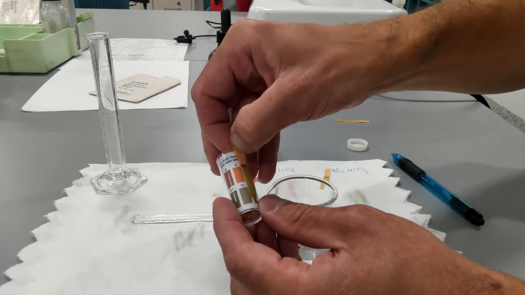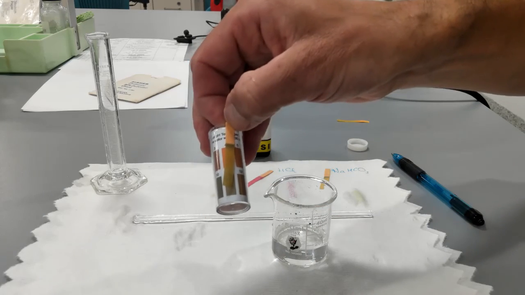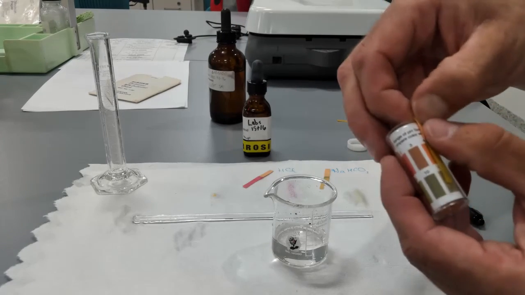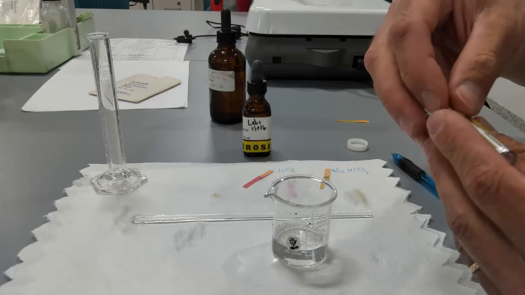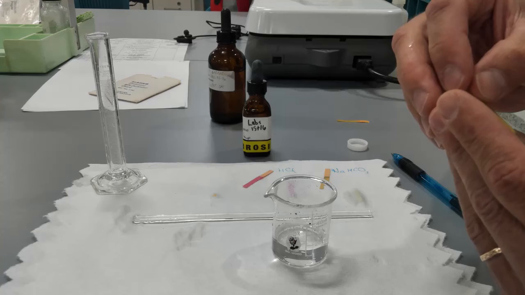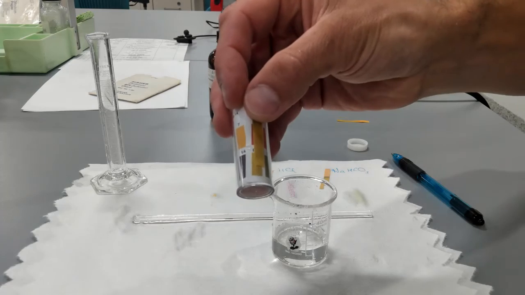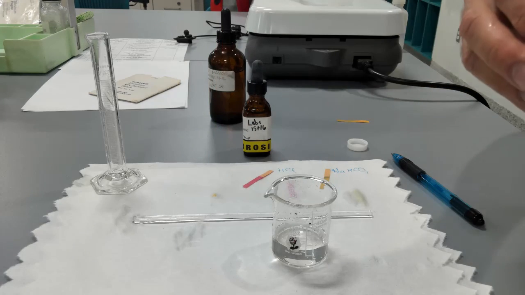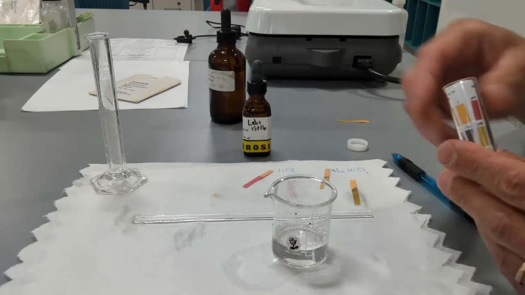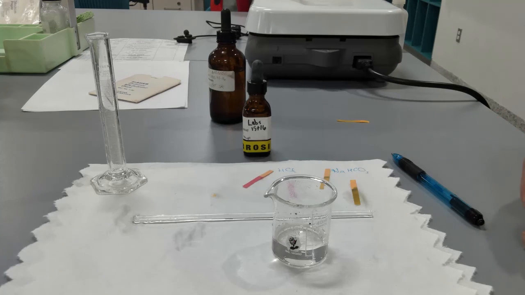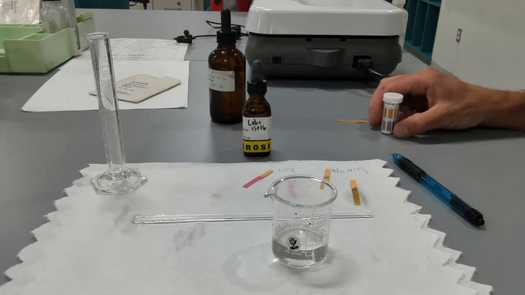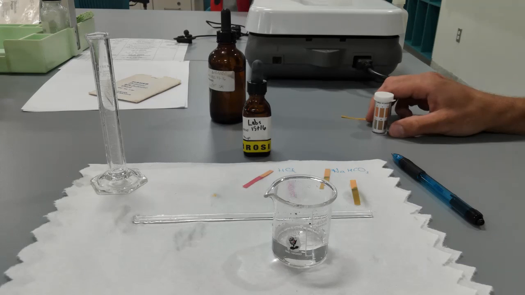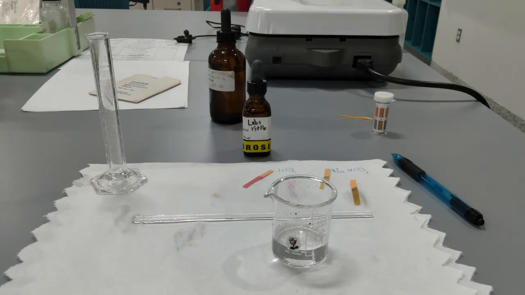I'm trying to make it more visible. Probably should go so that it will be actually pH 8. So there you have it. You have all the data. Okay. So you can answer the questions at the end of the lab and submit the lab.